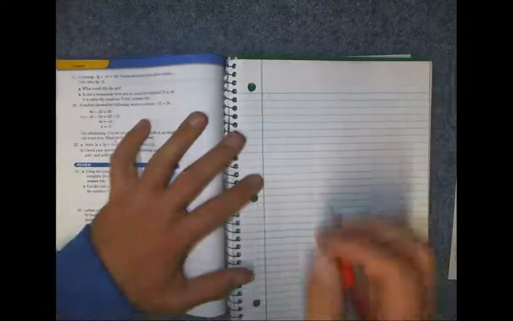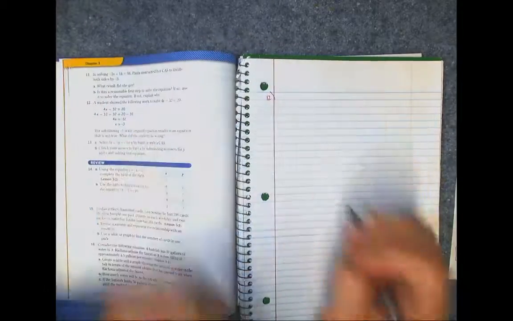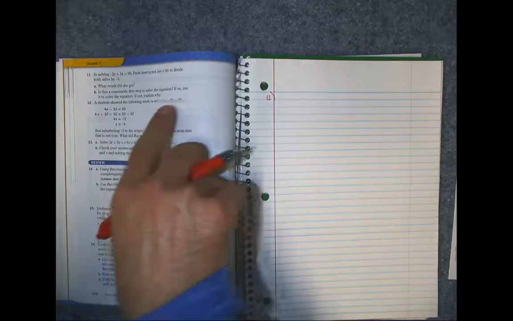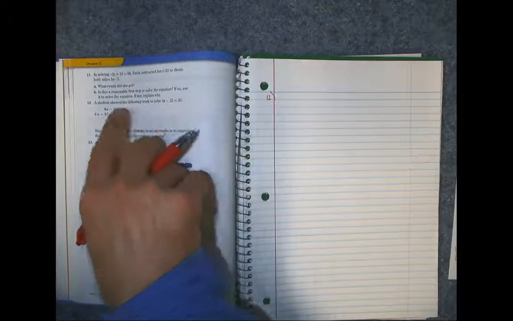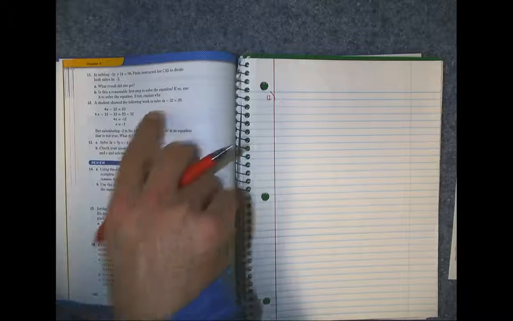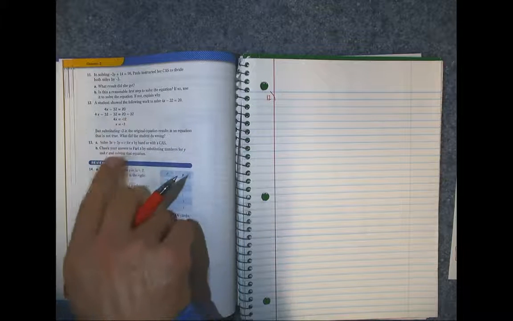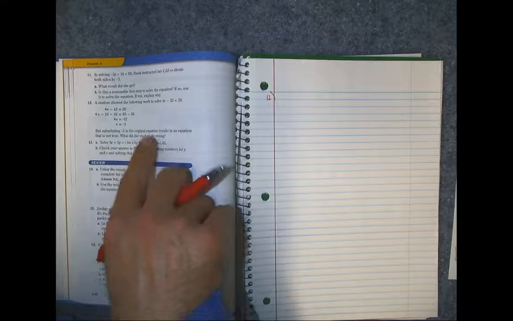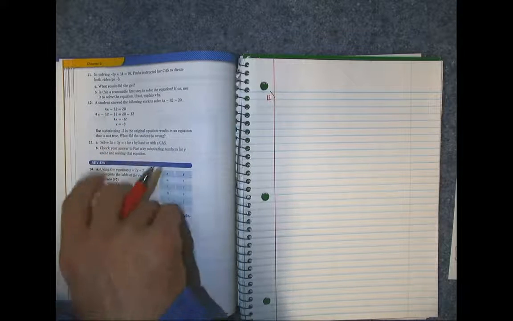Okay, next up was number 12. So a student had this equation. Their work is shown. They said x equals -3, but if you substitute -3 into the original, it's not true, which means they did something wrong. The check doesn't work, so part of their work is wrong. So what did they do wrong?